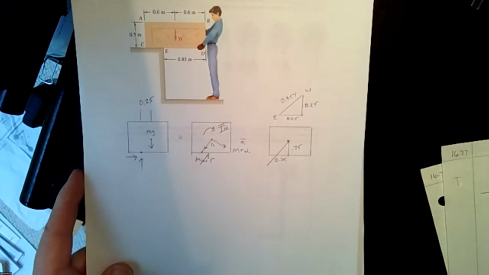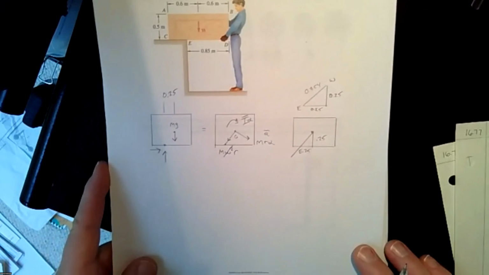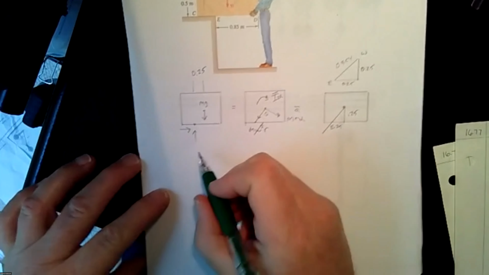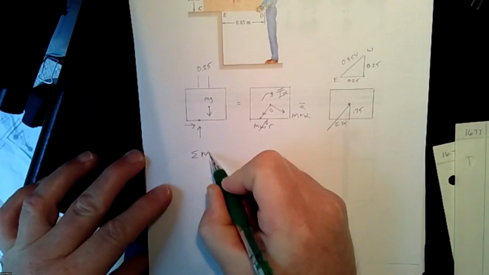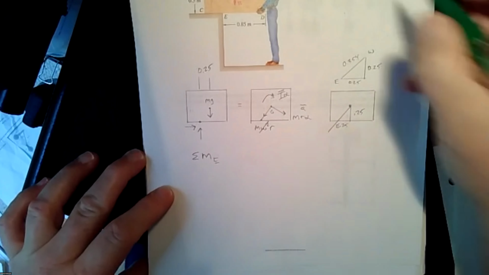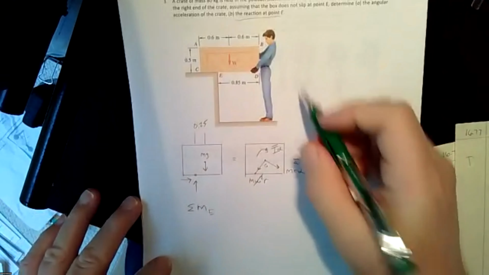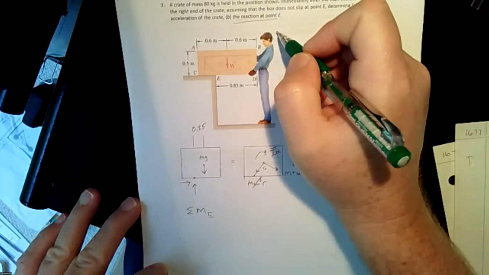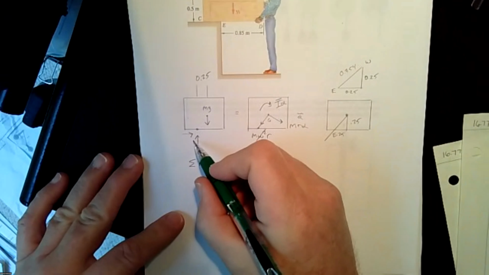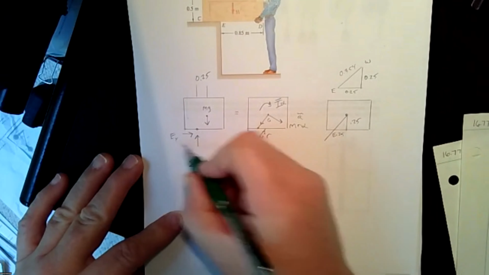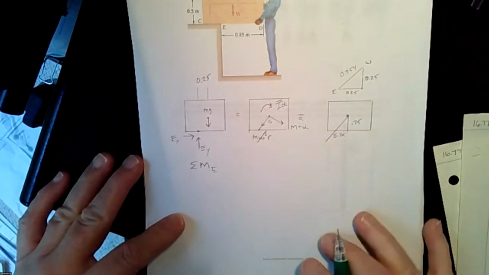All right. So now again, this type of problem, we're going to sum the moments about E. And why E? Because we want to find the reaction at E, right? And so we want to get rid of those unknowns, because we have these two unknowns here. We have Ex and Ey. So let's get rid of those.